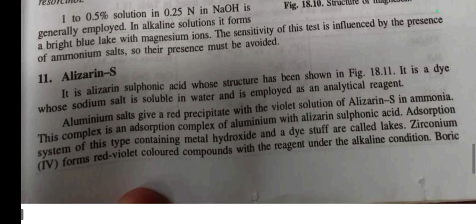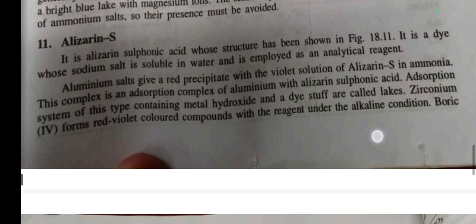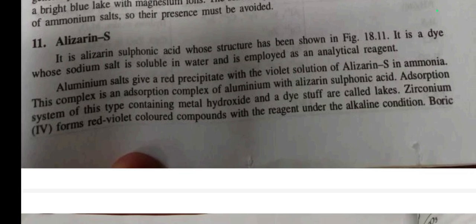Number 11. Alizarin S. It is an alizarin sulfonic acid whose structure has been shown in figure 18.11. It is a dye whose sodium salt is soluble in water and is employed as an analytical reagent. Aluminium salts give a red precipitate with the violet solution of alizarin S in ammonia. This complex is an adsorption complex of aluminium with alizarin sulfonic acid. Adsorption systems of this type containing metal hydroxide and a dye stuff are called lakes.